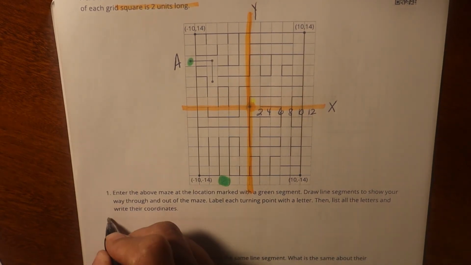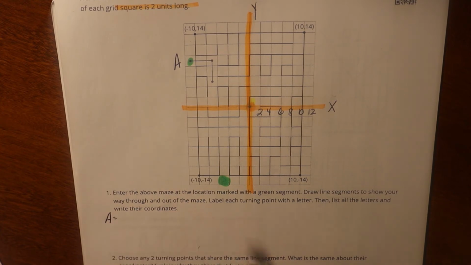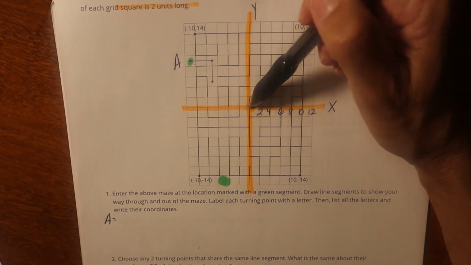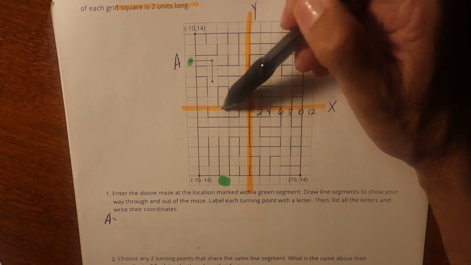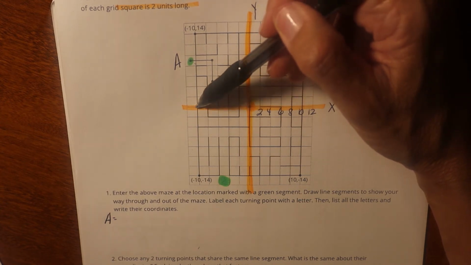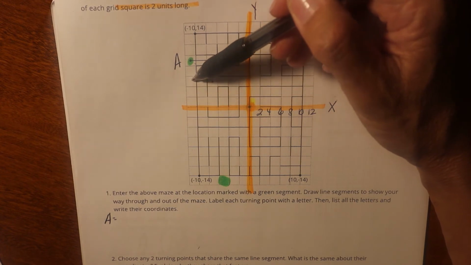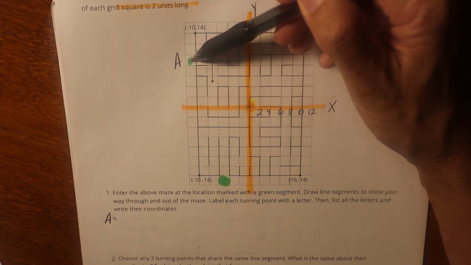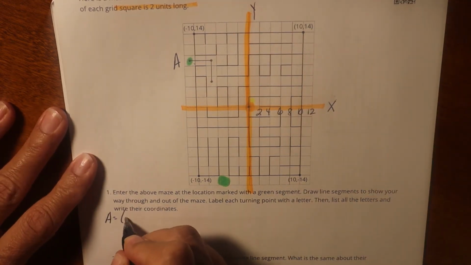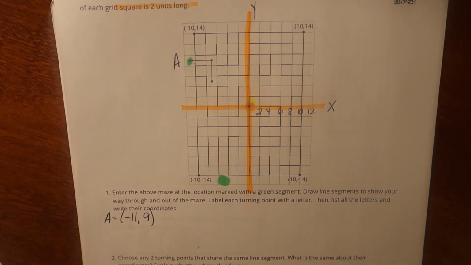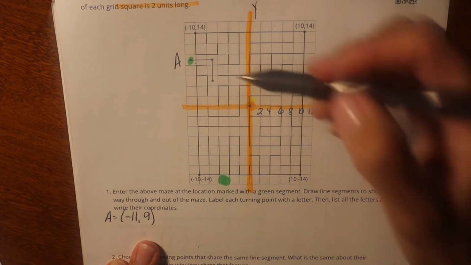So A, let's figure out where we are with A. If we're skip counting by 2: 2, 4, 6, 8, 10, -10 is right here, and it's one more, so -11 is your x. Then we're going up 2, 4, 6, 8, plus one more is 9. So A is sitting at the -11, +9 ordered pair. So you write that down.